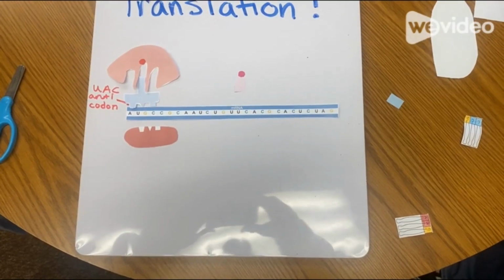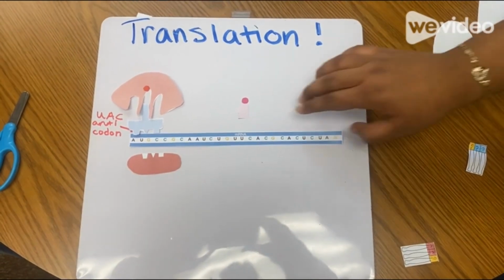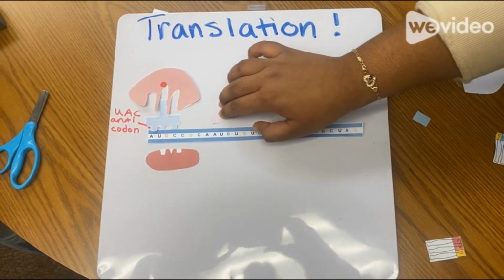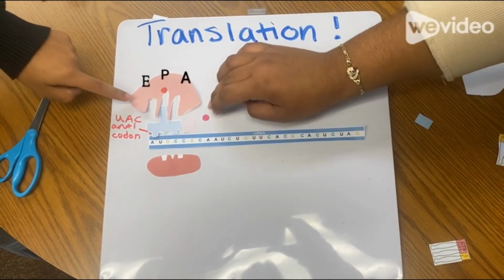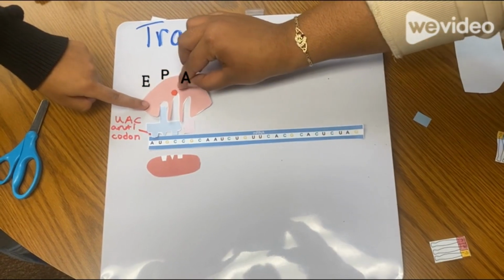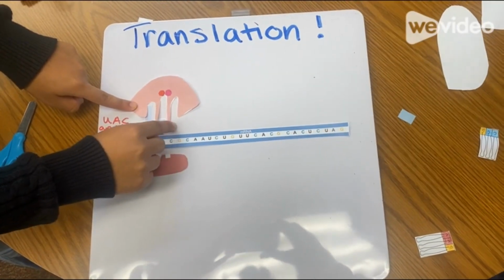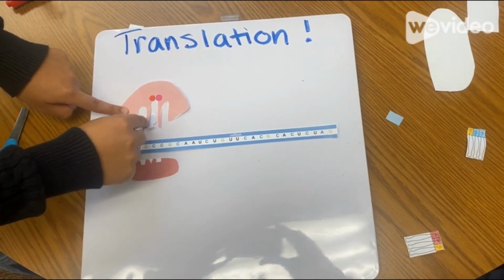tRNA lays an anticodon onto the mRNA, and then a new tRNA will enter at the A site of the large ribosomal subunit and pass its amino acid using GTP onto the other tRNA.